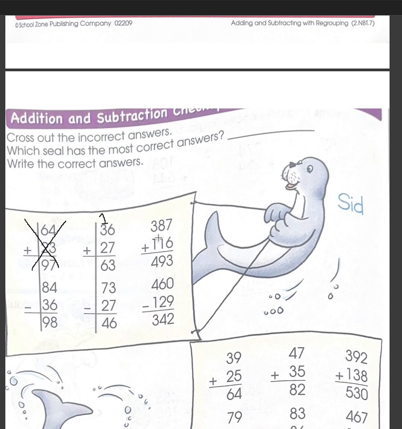Then we have 387 plus 116. We see there's 7 plus 6, so there's 3. We can start from the left here. 3 plus 1 is 4. 8 plus 1 is 9. But you also have to carry the 1 for the 13 here. So they didn't do this incorrectly.